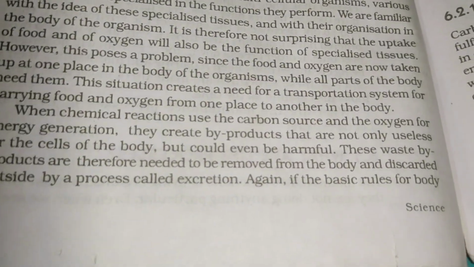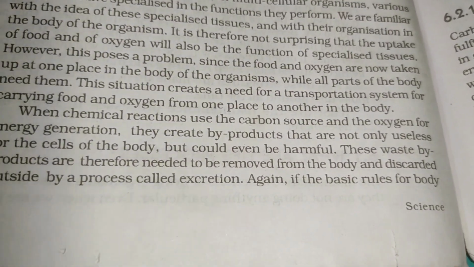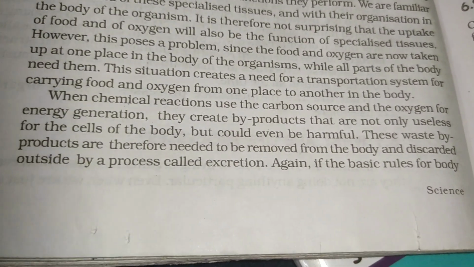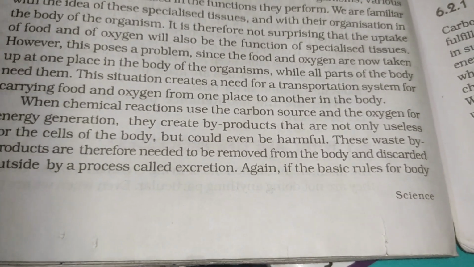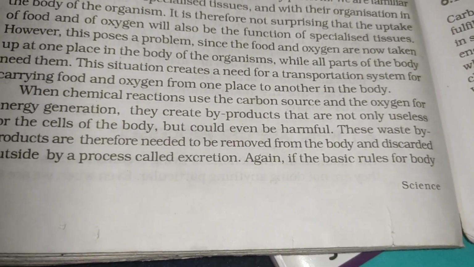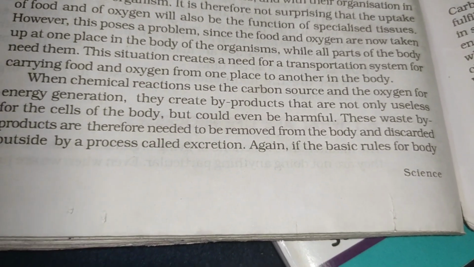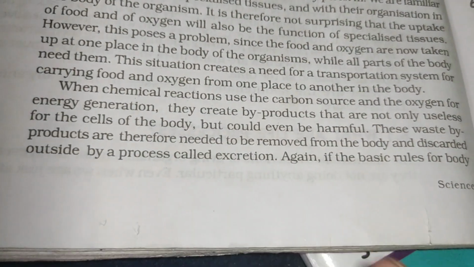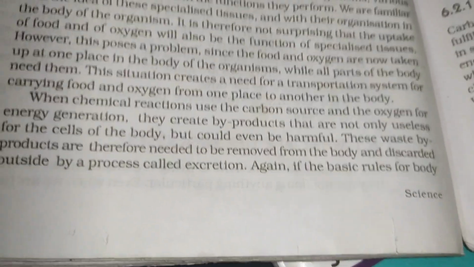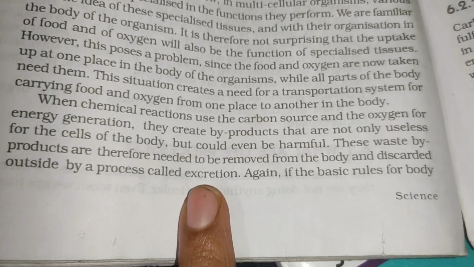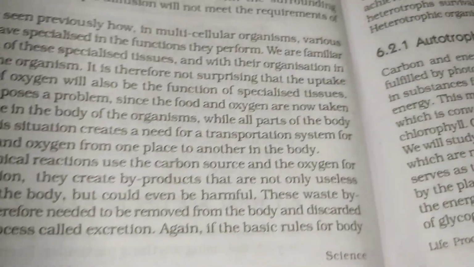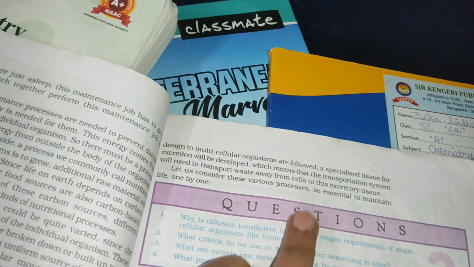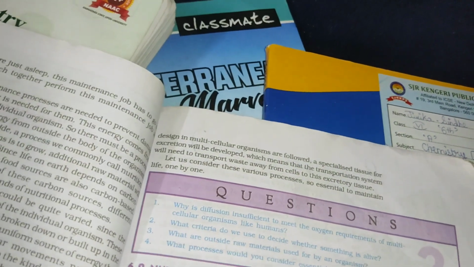When chemical reactions use the carbon source and the oxygen for energy generation, they create byproducts. All this happens in our body and some unused products are made. So the waste products formed in this process have to be removed from the body, and that process is called excretion. Again, if the basic rule for design in multicellular organisms is followed, a special tissue is there for excretion.